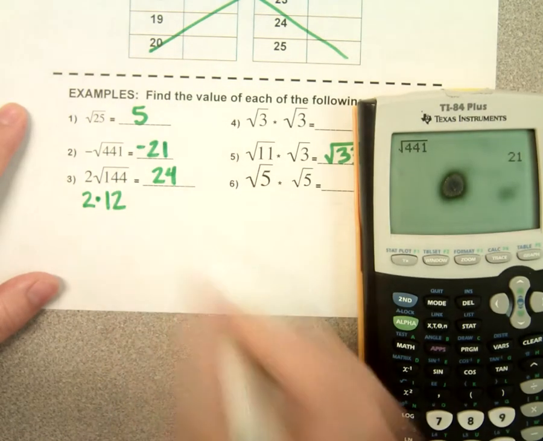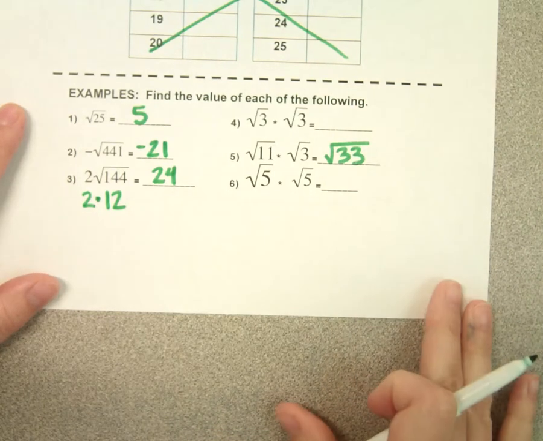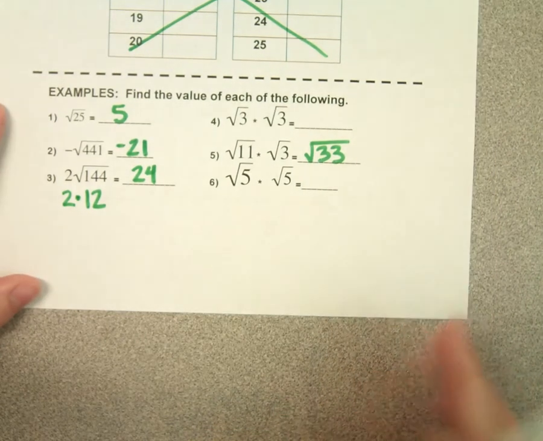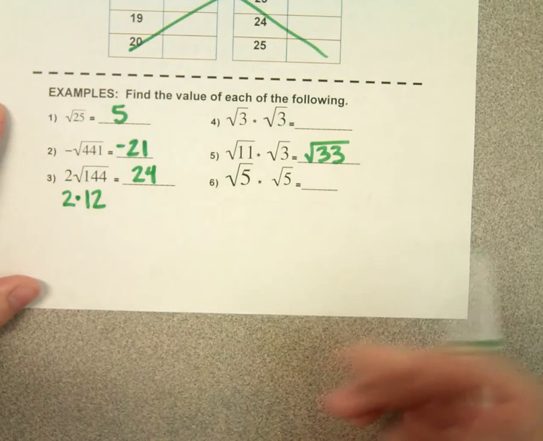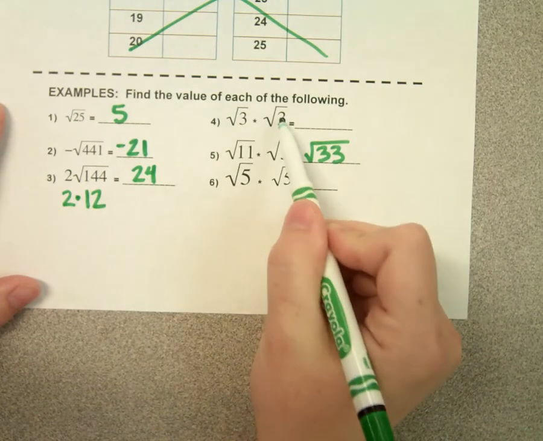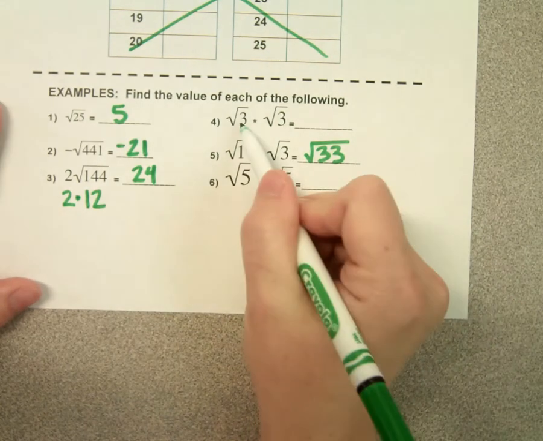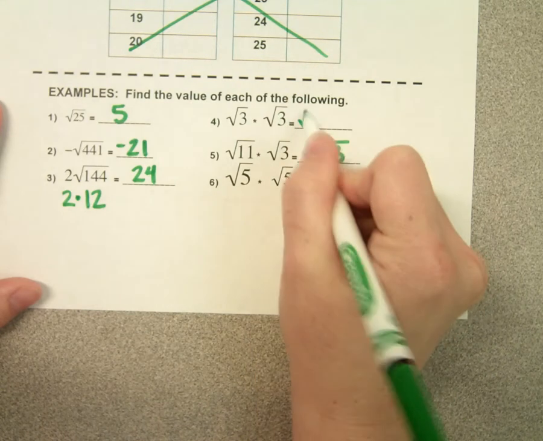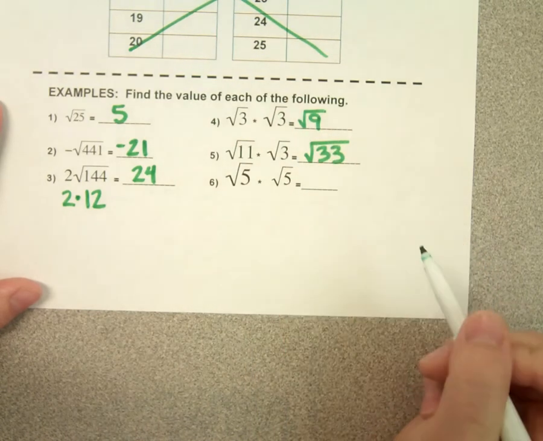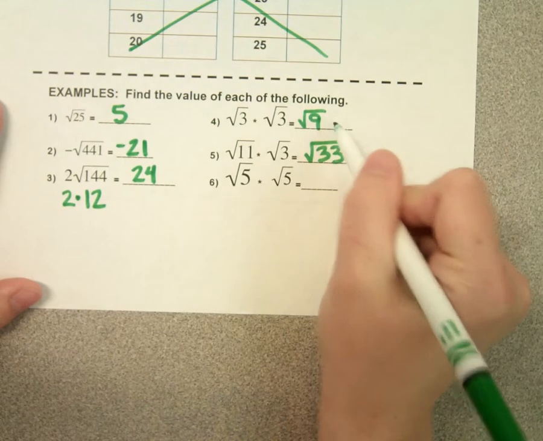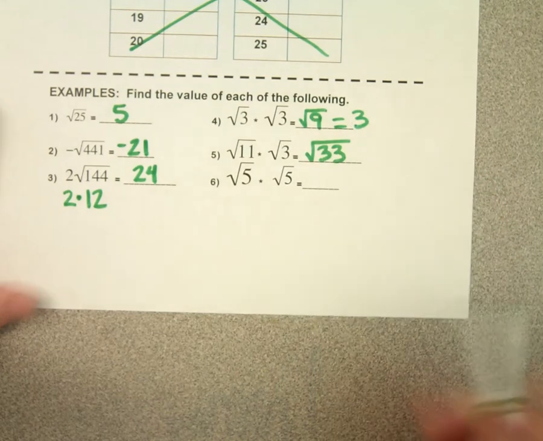Okay, so looking at number 4. As long as you're both under square roots, you're allowed to multiply them. So what's 3 times 3? So the square root of 3 times the square root of 3 is the square root of 9, which is just a pretty little 3. Because 9 is a perfect square, so I can take the square root of it and get something nice and pretty.